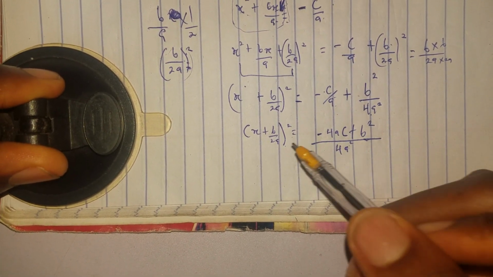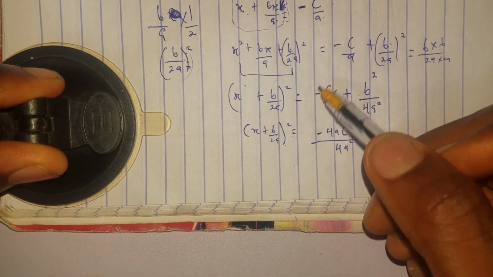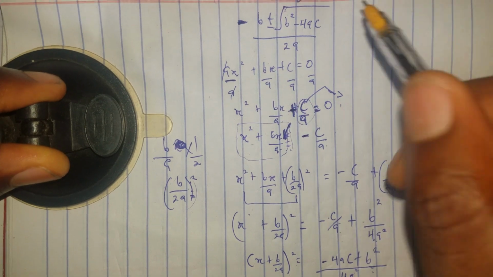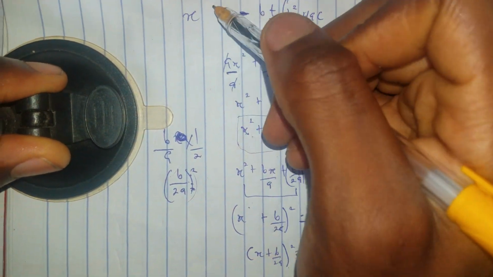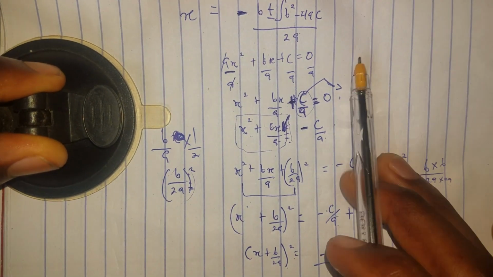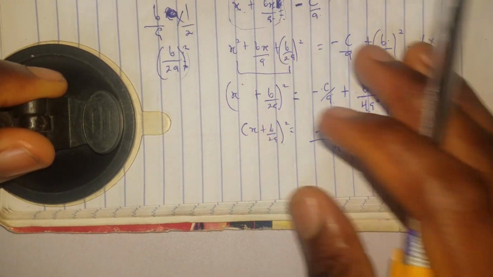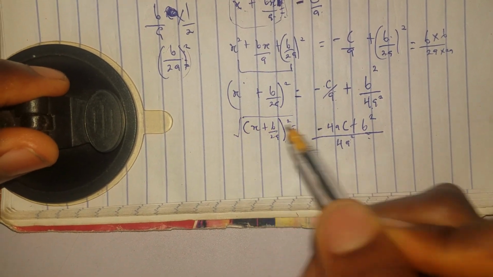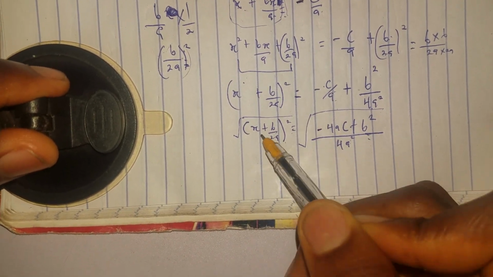Okay, so now that we have this, realize that we want to find the value of x, or the values of x. So we have to find the square root of this so that we'll be able to separate x.